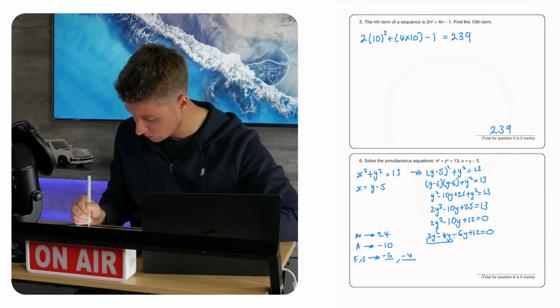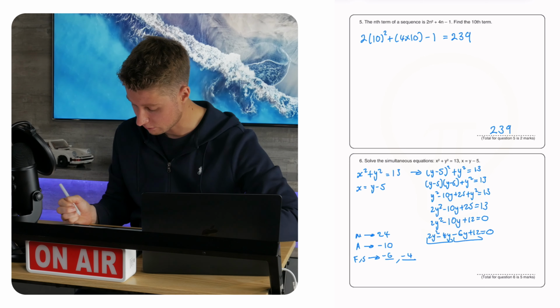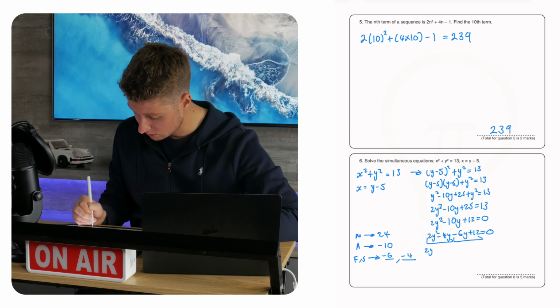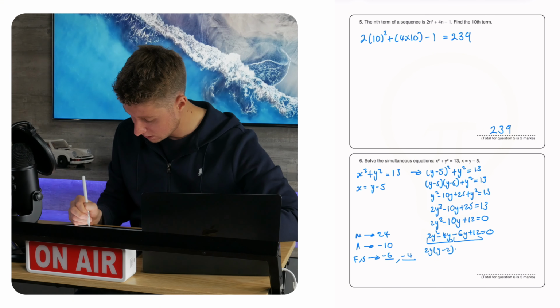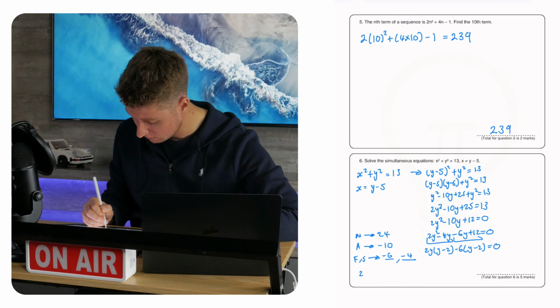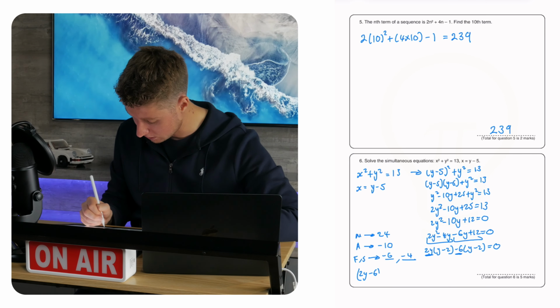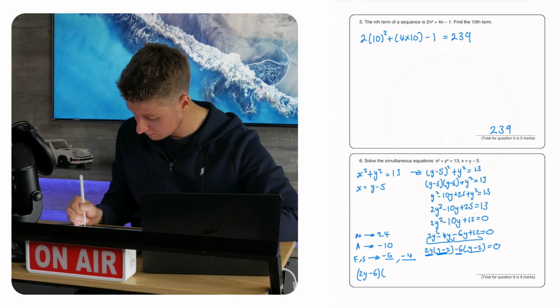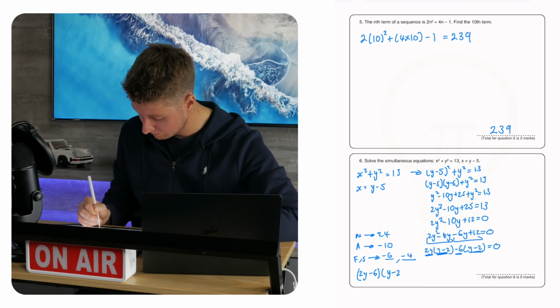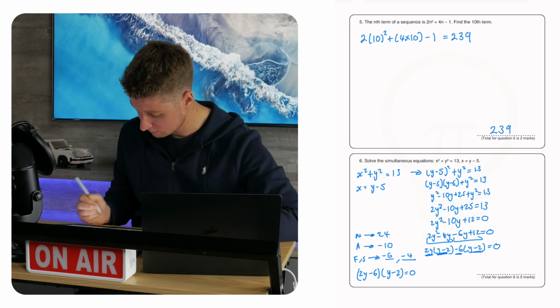And then we factorize each half. So 2y out to the front, then inside y subtract 2, minus 6 out to the front, and then y subtract 2, and this is equal to 0. So one of the brackets will be 2y minus 6 from this part here, and then the other bracket will be y minus 2, and this is equal to 0.